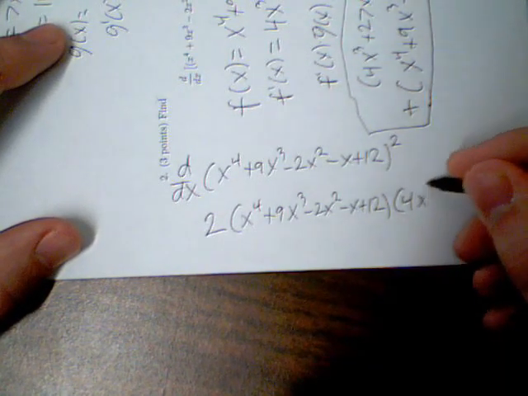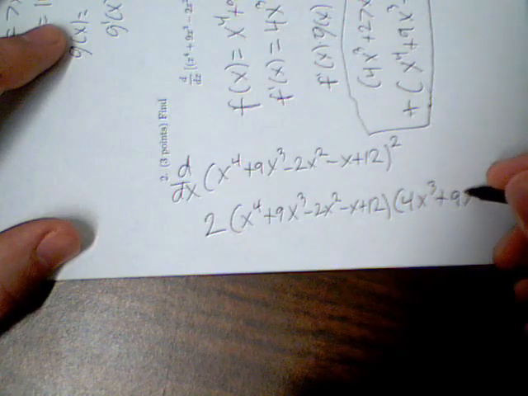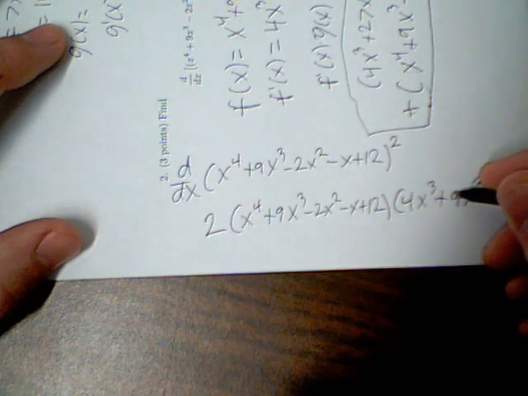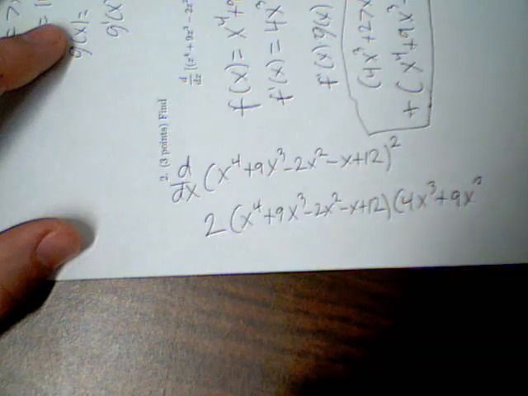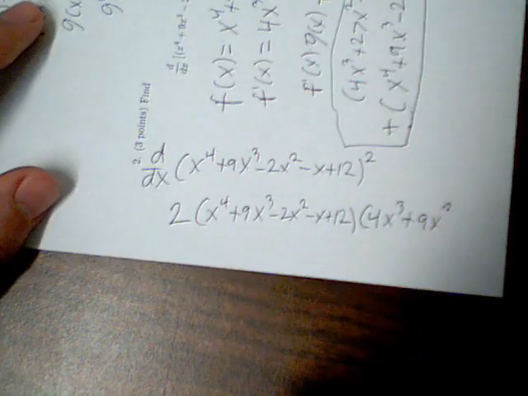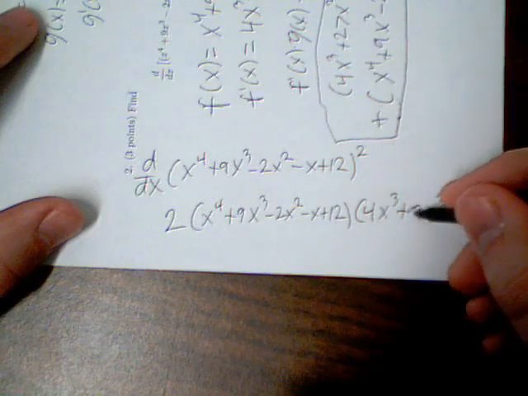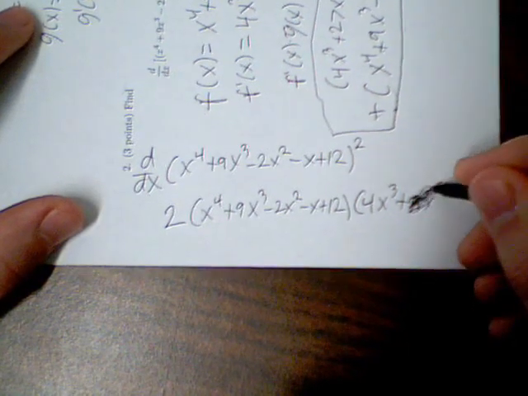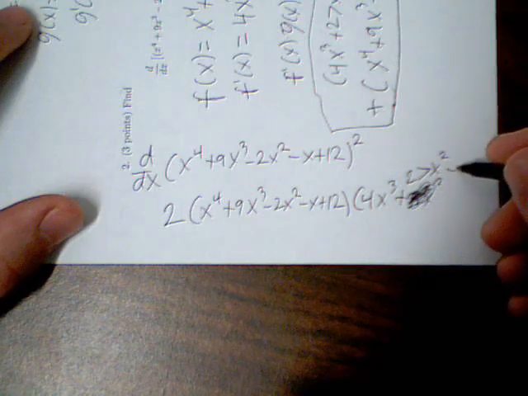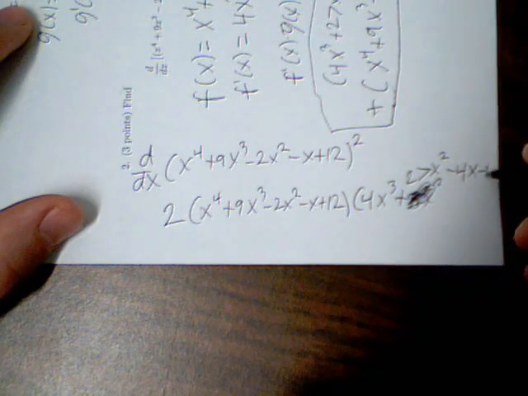That's 4x cubed plus 27x squared minus 4x minus 1.